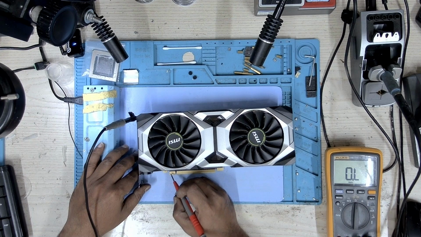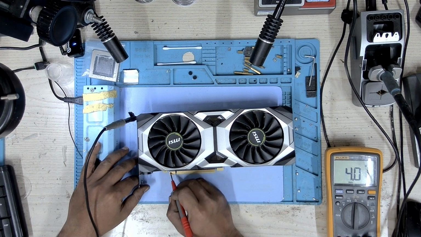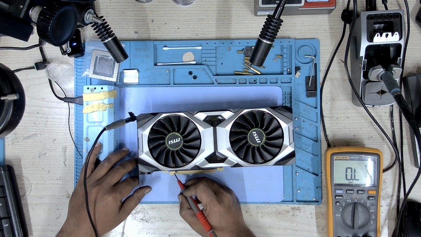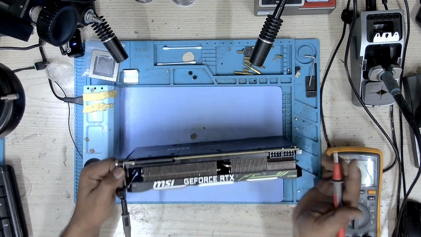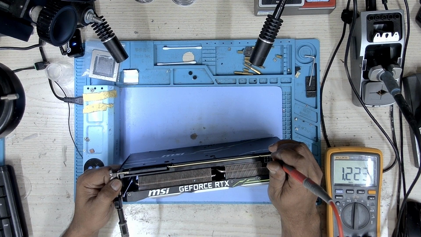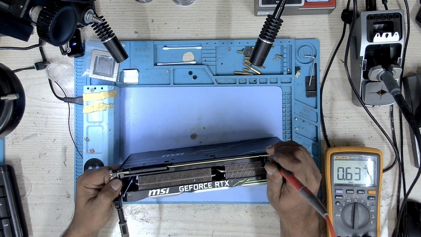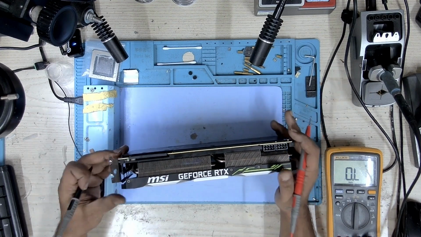Okay, let's start with the 12 volts on the PCIe. And we don't have a short. We have kilo ohms and rising. Let's take a look at 3.3 volts PCIe, and we don't have a short. Let's take a look at the 8 pin. And we don't have a short. On both the 8 pins, we don't have any short.